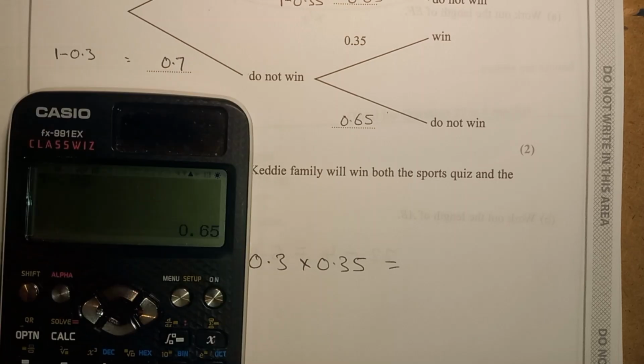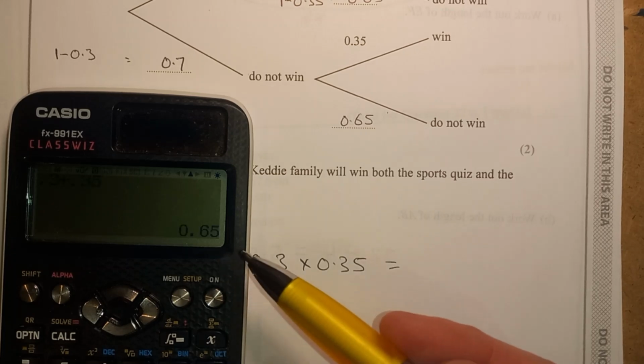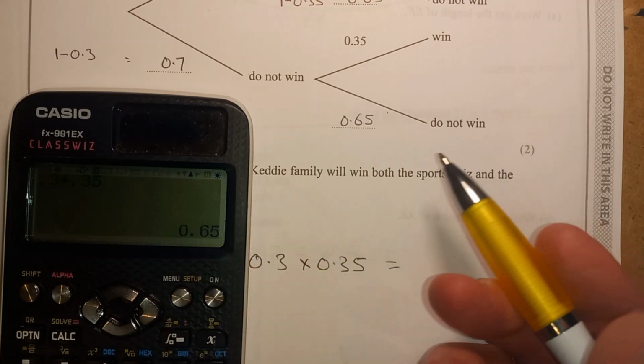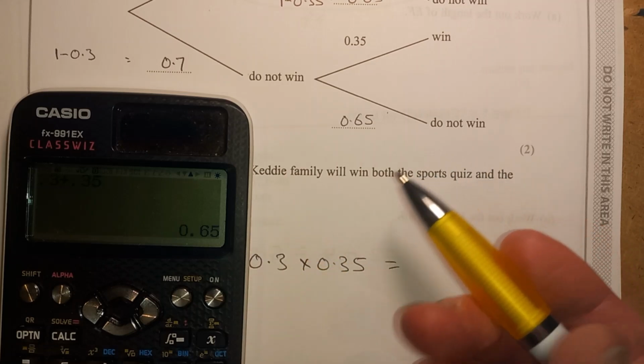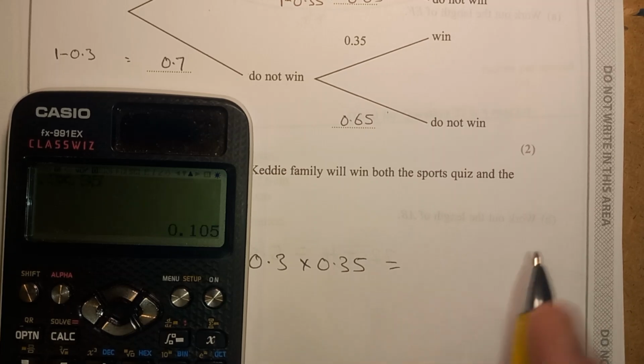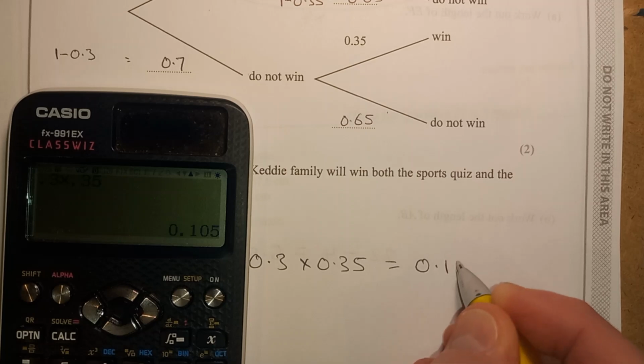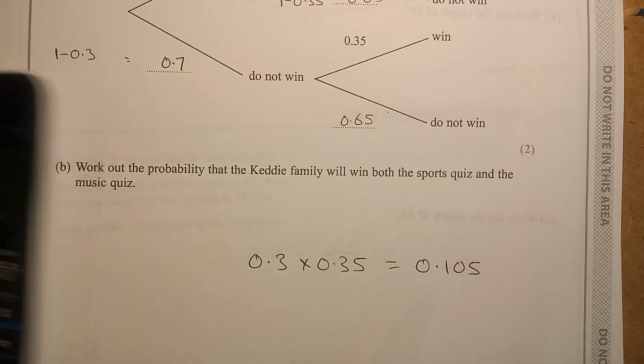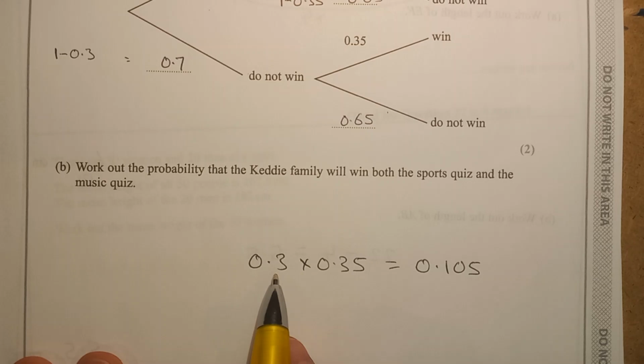Now, if you can't remember which way to do it, you know you've got these 2 probabilities that you need to use. If you added them together, well, that wouldn't make any sense, because that's saying the probability of winning both of the quizzes is more than the probability of winning just one. So that should trigger some alarm bells. So we need to multiply the 2 probabilities together, which gives you something which is smaller, which is what you'd expect. The probability of winning one quiz is 0.3 or 0.35. The probability of winning both of them is 0.105.